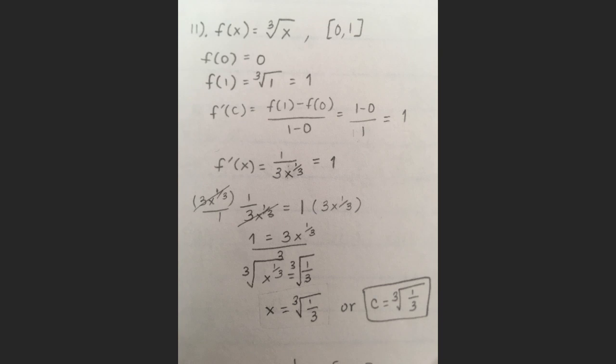So I multiplied 3x to the 1/3 on both sides to cancel it out on the bottom, and I got 1 equals 3x to the 1/3, and I divided both sides by 3, and I got x to the 1 equals 1 over 3, and I cube rooted to find x equals cube root of 1 over 3, or c equals cube root of 1 over 3.